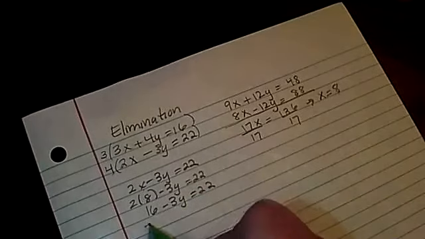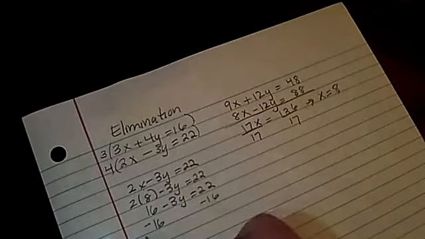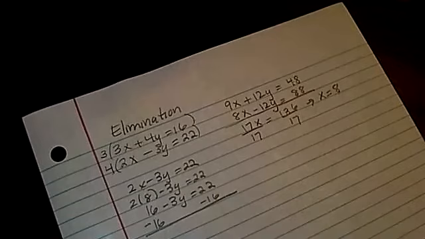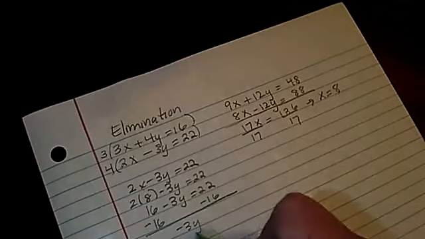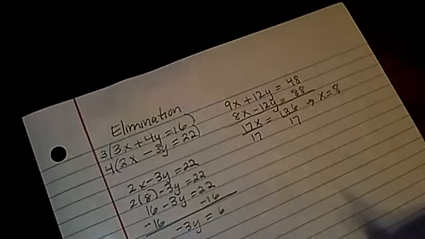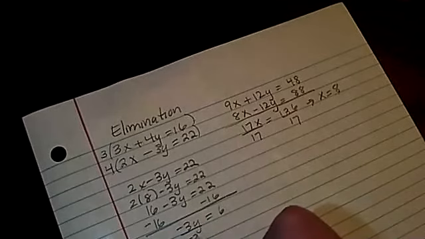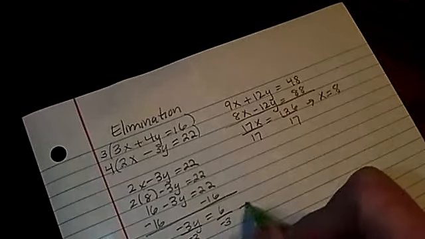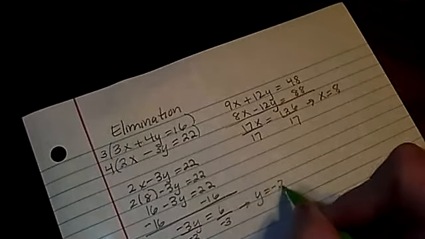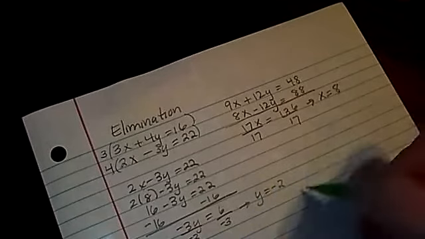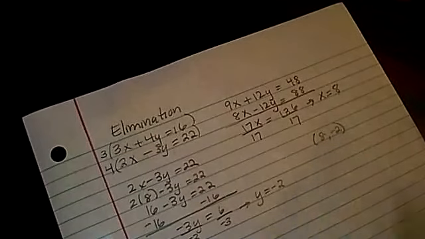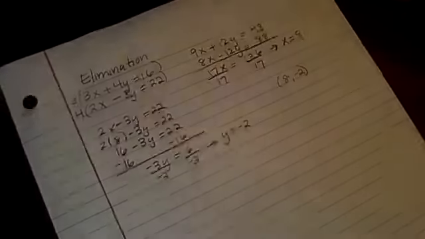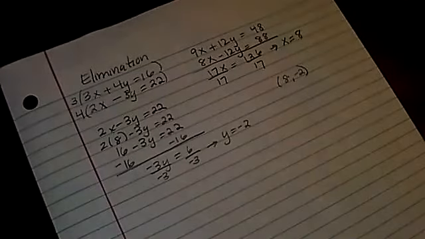We're trying to solve for y. So here we have negative 3y is equal to 6, 22 minus 16. So here we find y is equal to negative 2. So we have this ordered pair, (8, negative 2). If I were to graph these two lines, that is where those lines are going to cross.